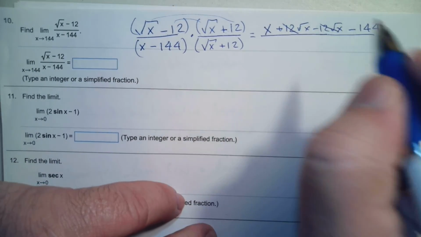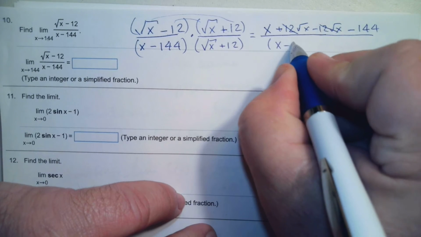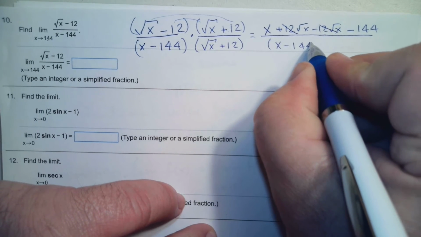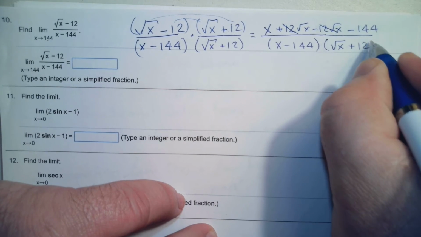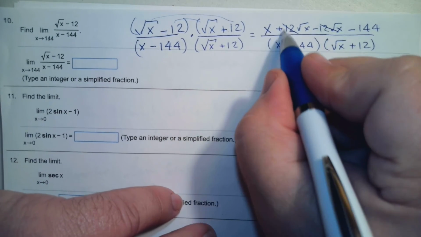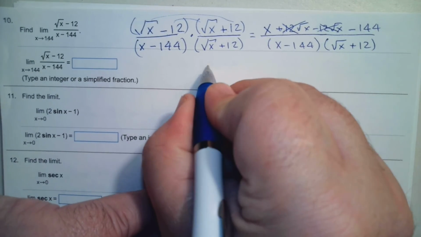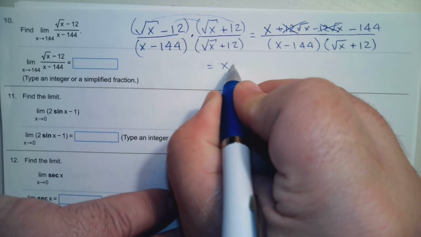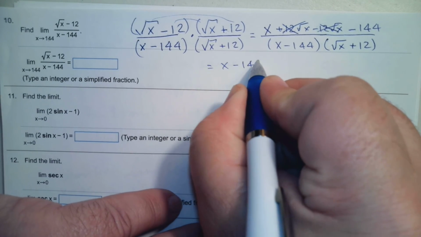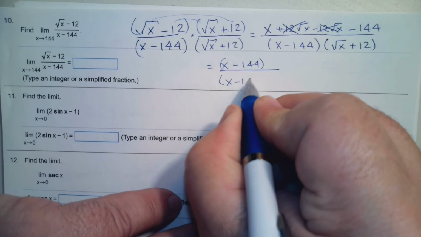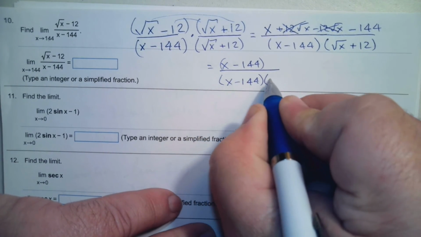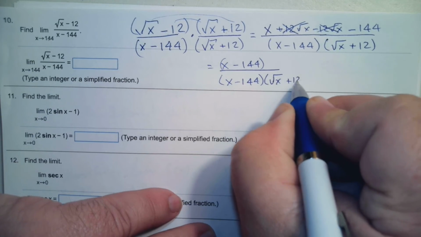Those cancel. On the bottom we still have this term. So since the 12's cancel, we have left x minus 144 on top divided by x minus 144 times radical x plus 12.